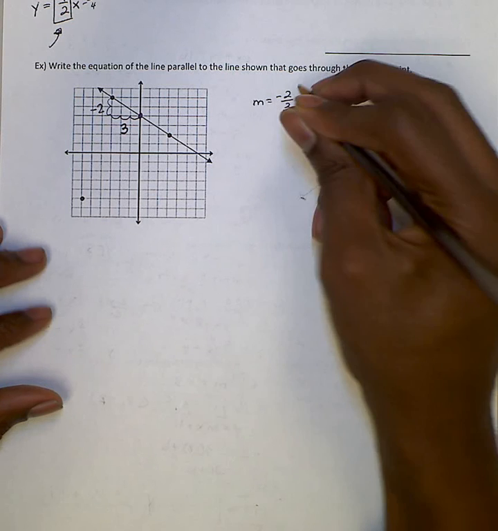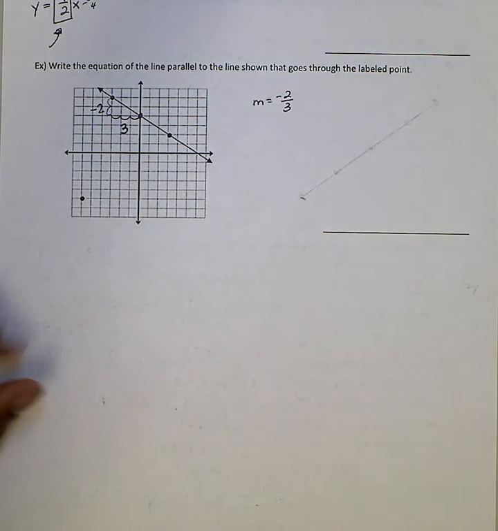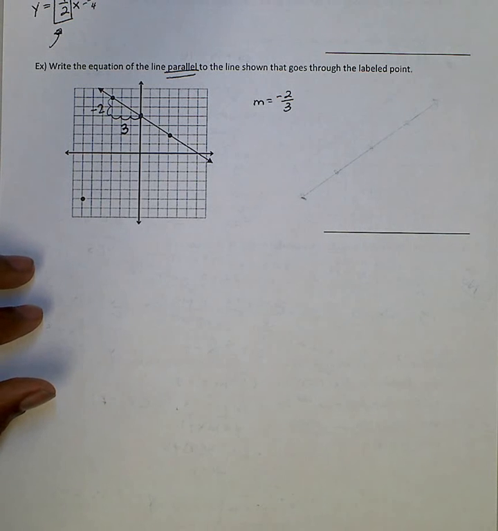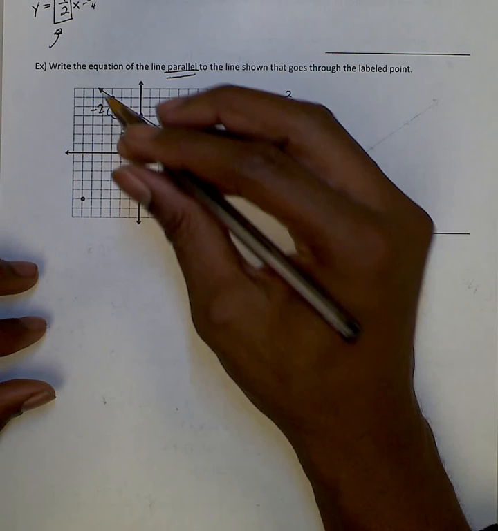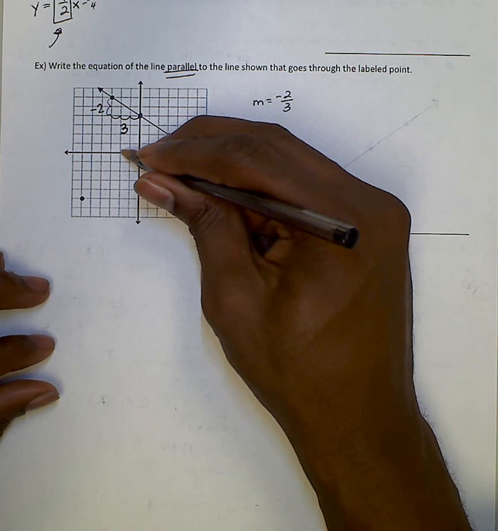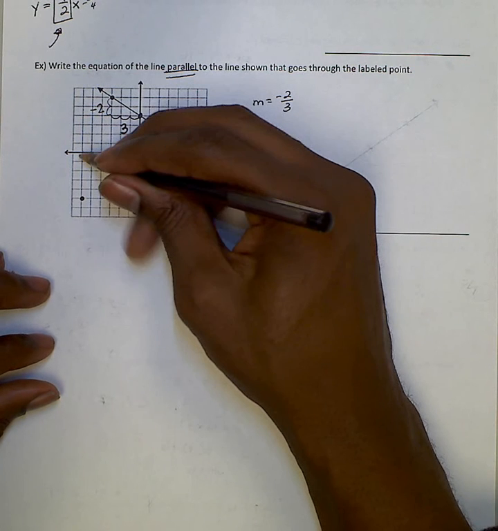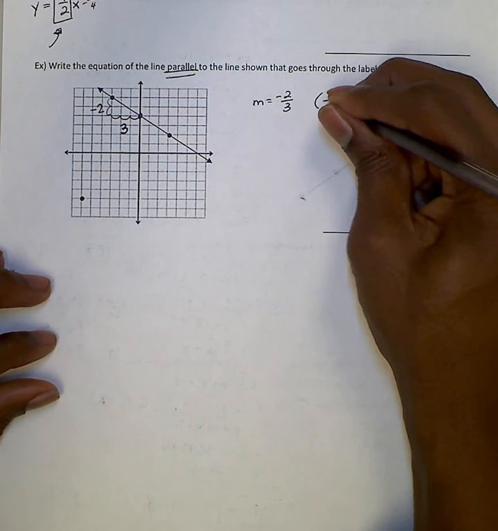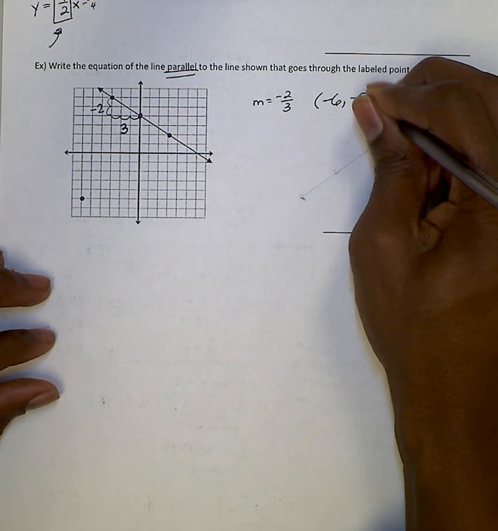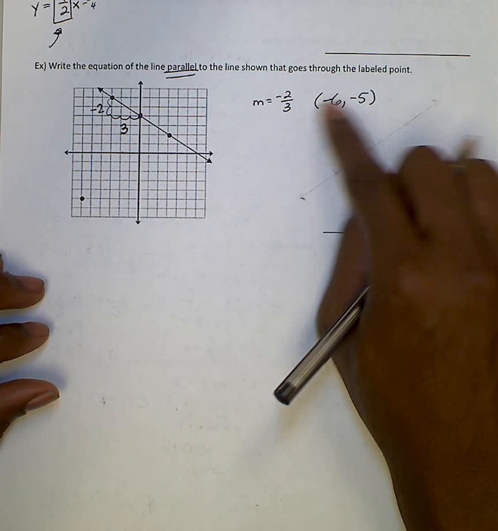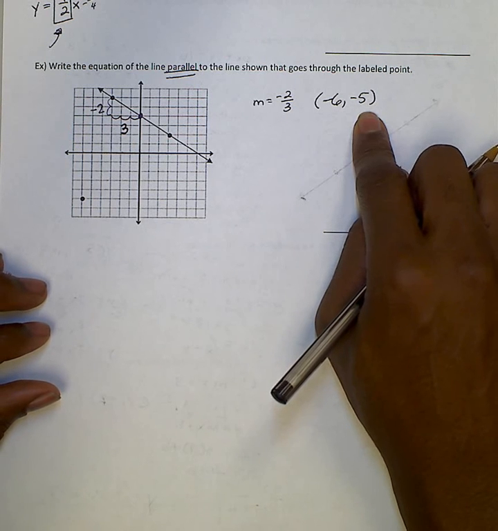I know that the slope of my second line will be the same because they're asking me about parallel lines. Parallel lines have the same slope. So I need to know what point it goes through. Well, it goes through this point, 1, 2, 3, 4, 5, 6, -6, 1, 2, 3, 4, 5, -5. So the point is (-6, -5). Let's write the equation of a line that has a slope of -2/3 and goes through the point (-6, -5).